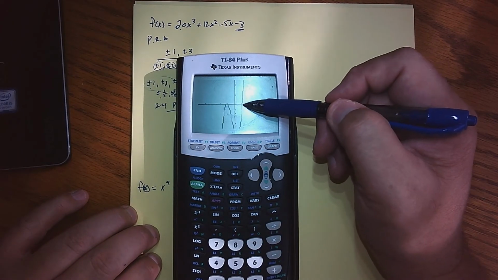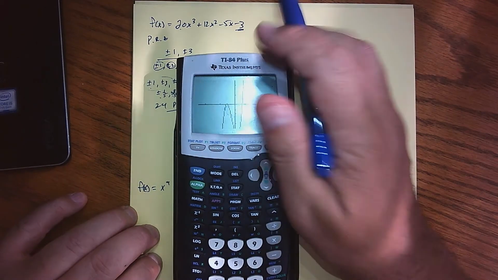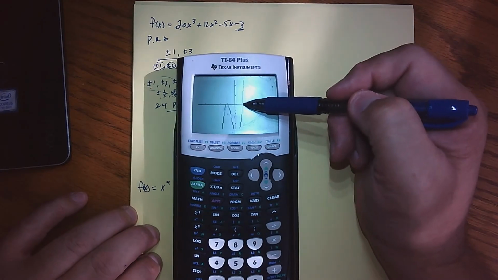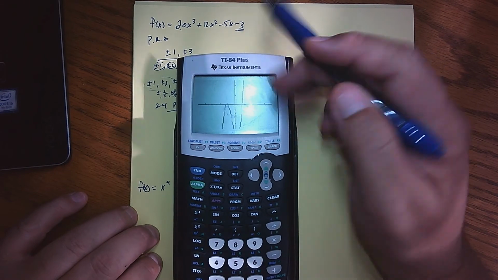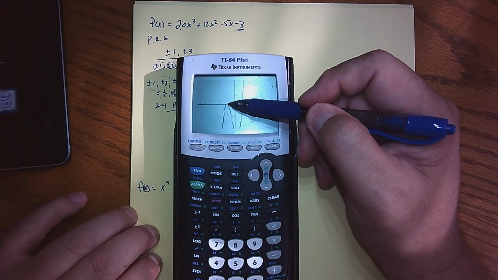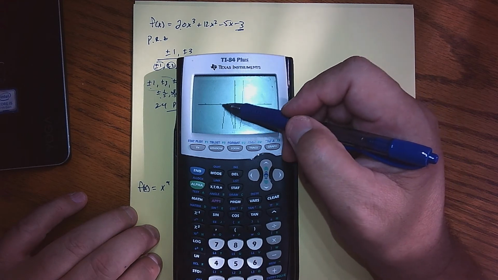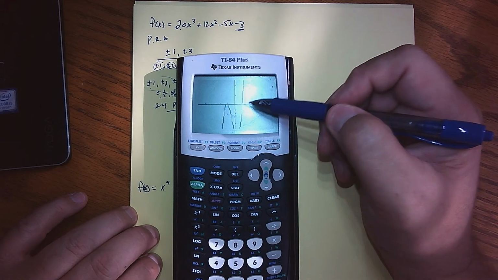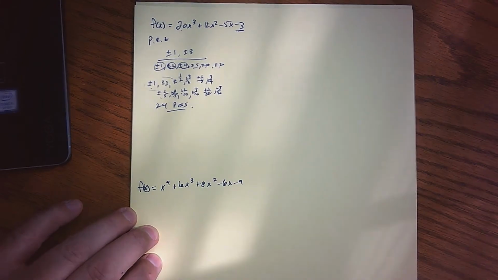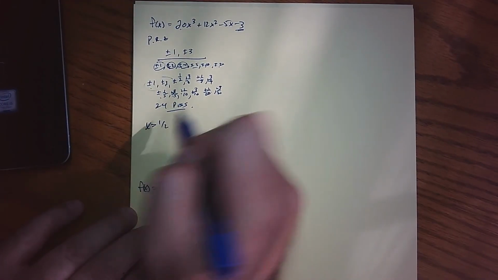How about we say that's about a half? That seems to match what's on my list. So let's shoot for a half. And then right there, it's kind of hard to see what it's doing. I don't know if it's at -1/2. So since we're not really clear there, how about we use that guy right there? And it does seem like x equals 1/2 is the culprit.